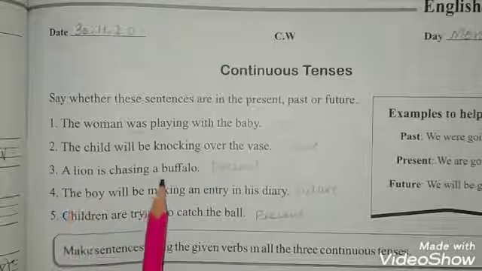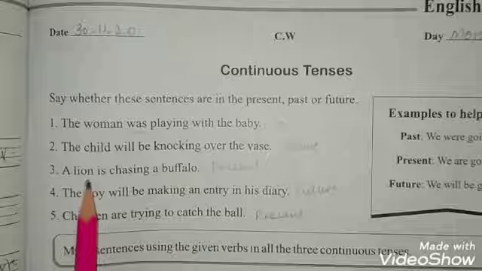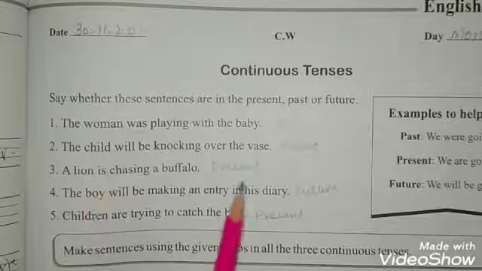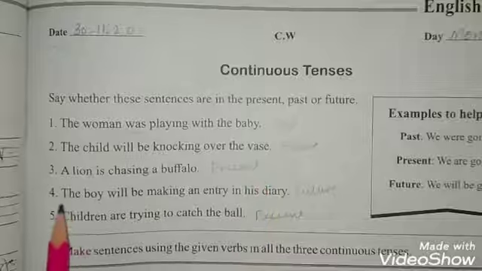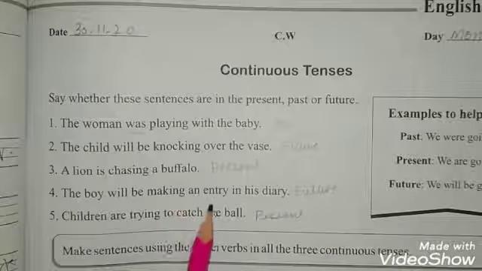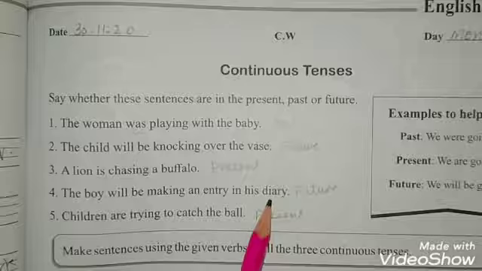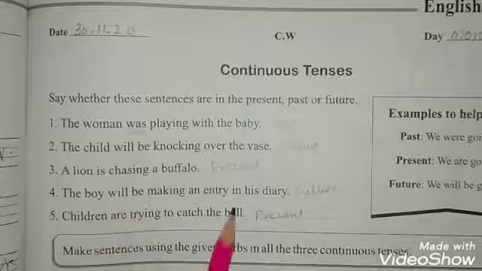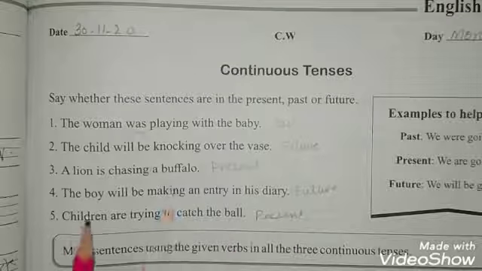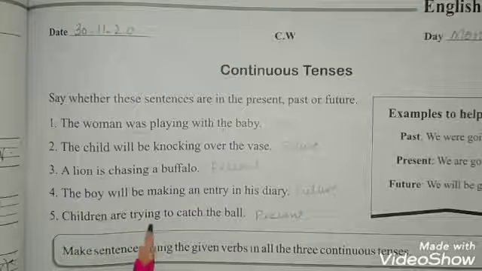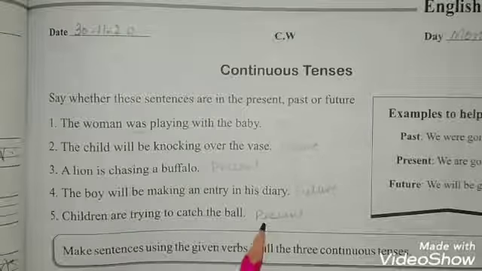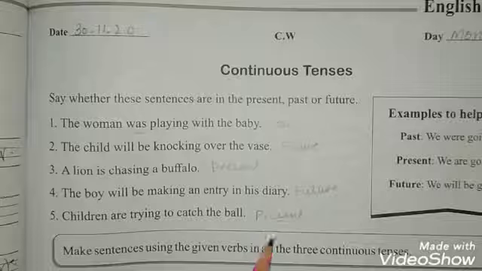A lion is chasing a buffalo. So is is the helping verb in this sentence and it tells about present tense. The boy will be making an entry in his diary. The helping verb will be indicates this sentence is in future. Children are trying to catch the ball. Are is the helping verb and shows that this sentence is in present tense.